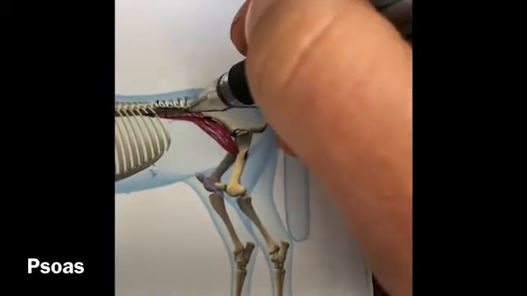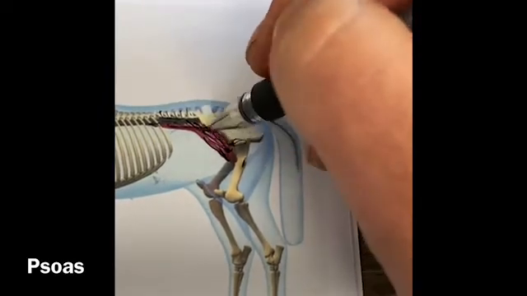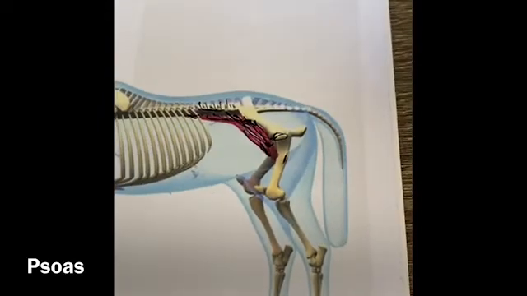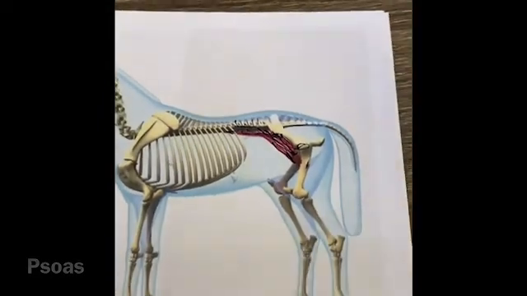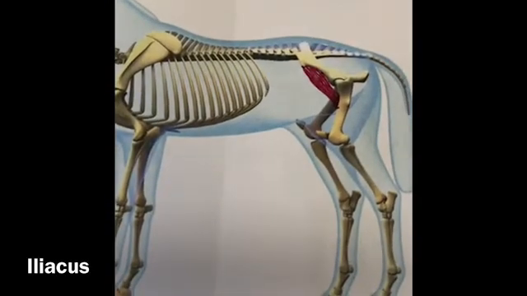So it's a really interesting, well, it's got two portions to it. And it's deep, deep within the pelvis. And that is the psoas muscle. Iliacus muscle, so another deep, deep pelvic muscle.